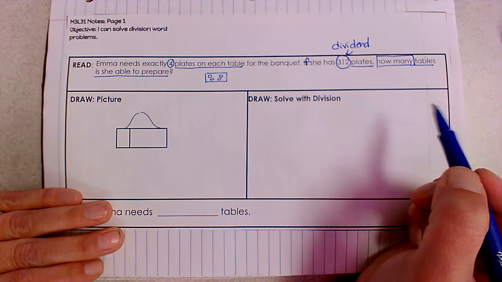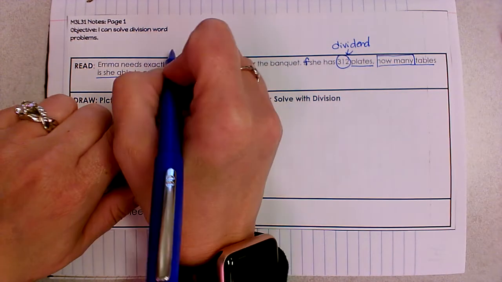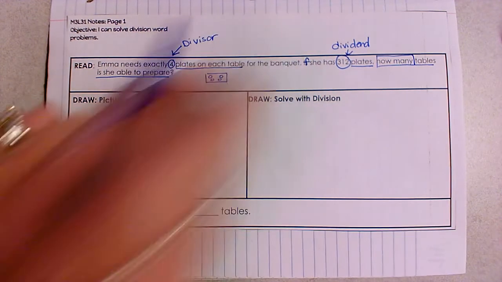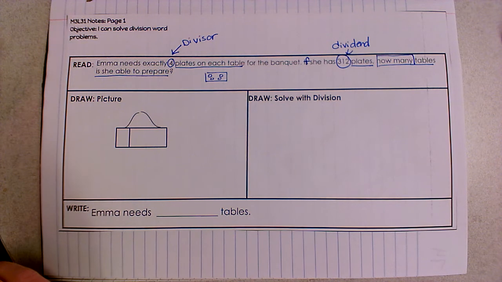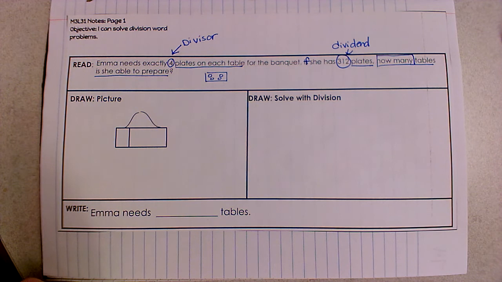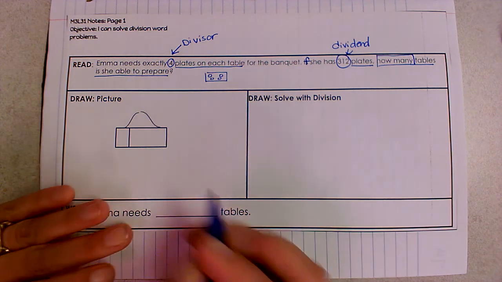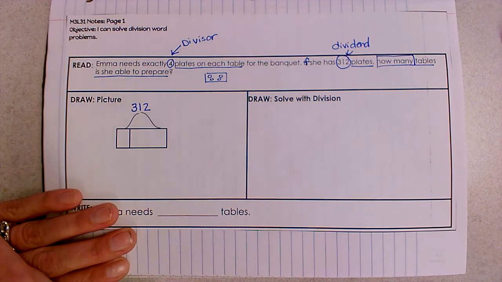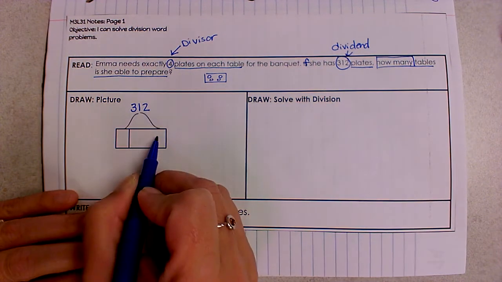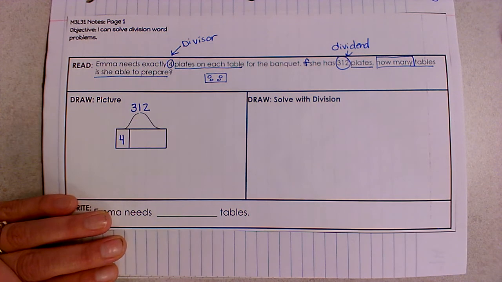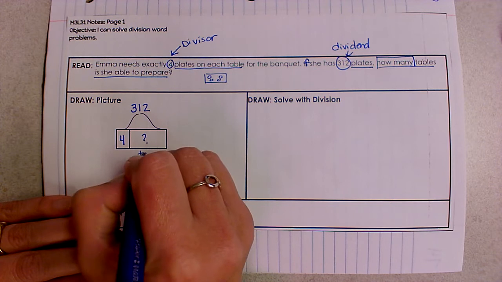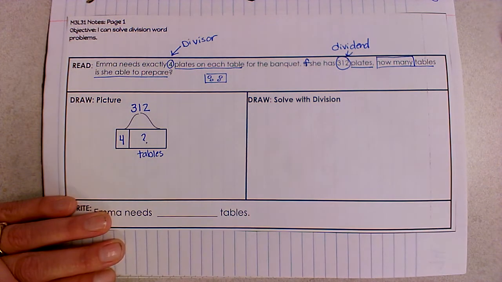This 312 is the dividend. What is this 4 for? This 4 in my division problem becomes the divisor. I need to know how many tables she is able to prepare. So my question is how many tables do I need? I have my total, 312 plates, and that's my dividend. How many plates go on each table? There's 4 of them. But this is my question mark, this is my tables. How many tables do I need?